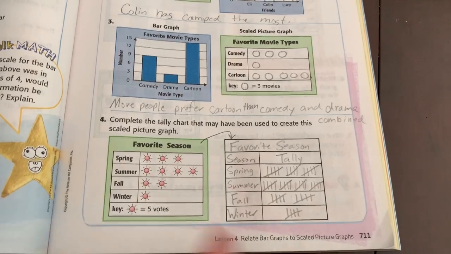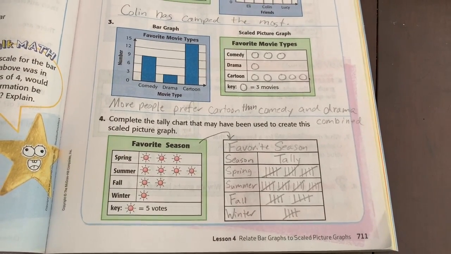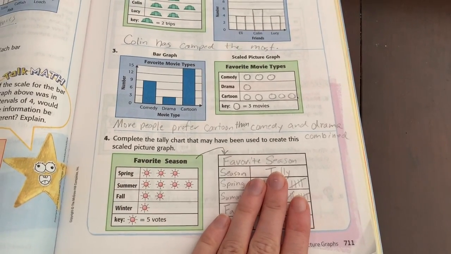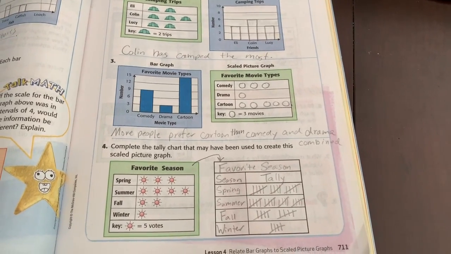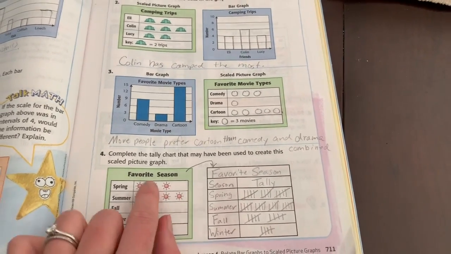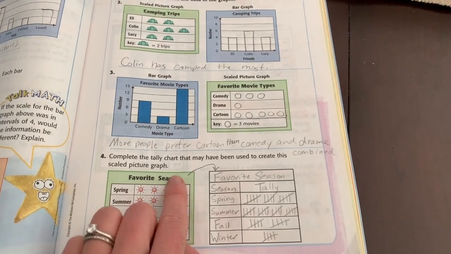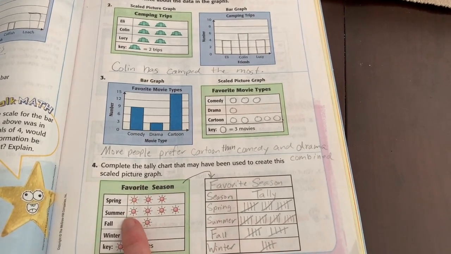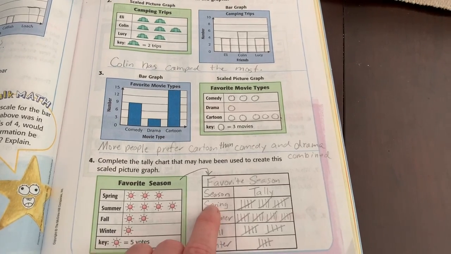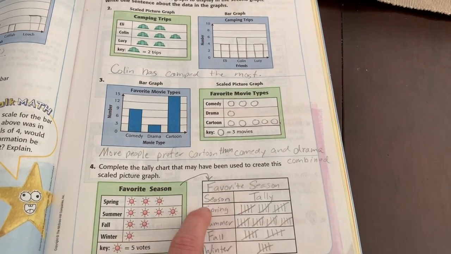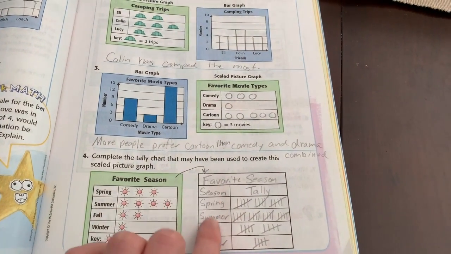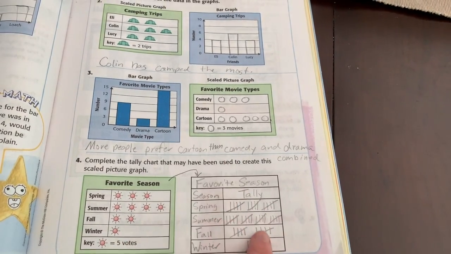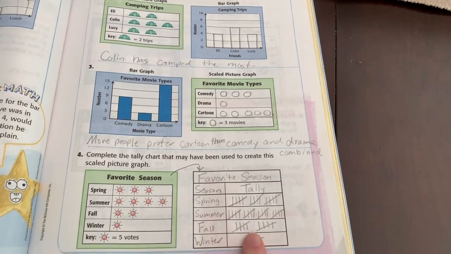And down here for number 4, it says complete the tally chart that may have been used to create the scaled picture graph. So they gave us a picture graph. They wanted us to complete the tally chart. And it was a little tricky because they didn't tell us anything. But we know that it has to have a title. So favorite season, that was the title of our chart. And there are 4 seasons, 1, 2, 3, 4, but they gave us 5 spaces. That's because they wanted us to label spring, summer, fall, and winter. They wanted us to label our season in this column. And then here is where we drew our tally marks. So they're labeling this column as tally.